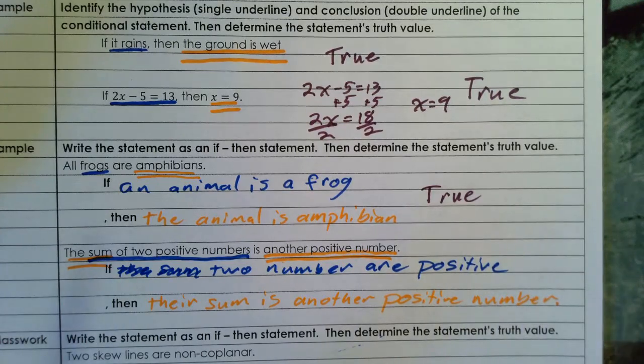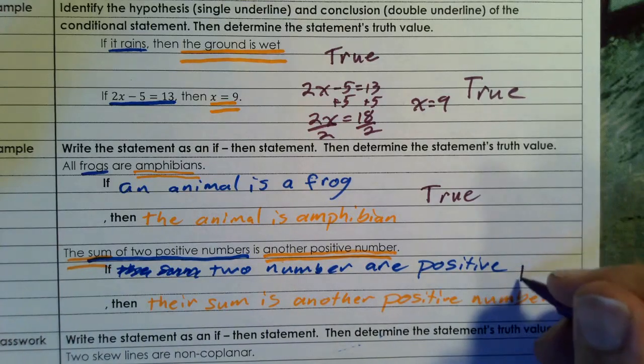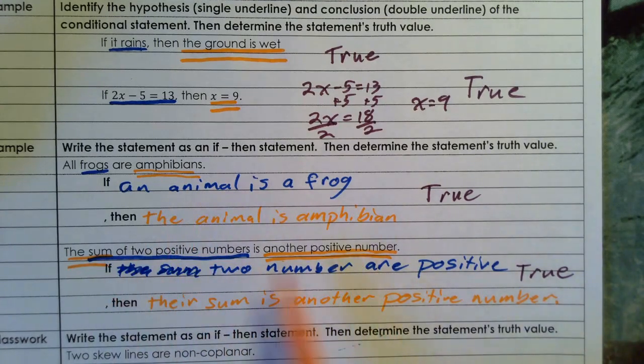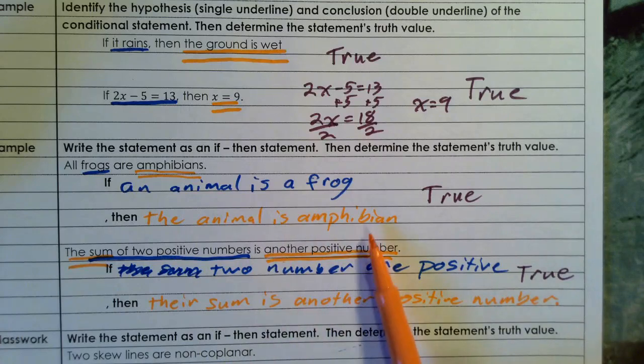And that's true. A positive plus a positive is always positive. So that is going to be true as well. We haven't gotten any false statements yet, so that's cool. But you might need to rearrange the words a little bit, like this one, where we needed to break up our hypothesis, or you might need to add on words if it's not making grammatical sense.